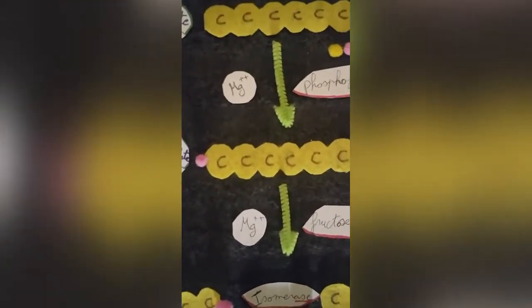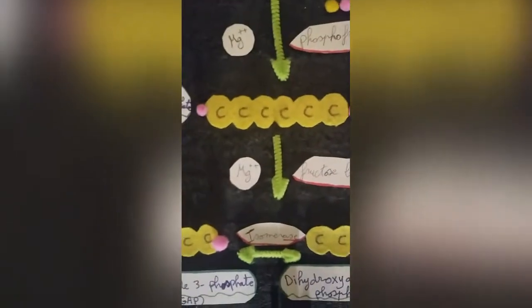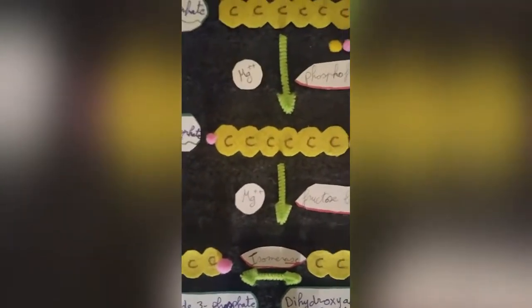After that we will start by adding magnesium and fructose biphosphate aldolase to cleave this compound into 2. This will be part 2, where we cleave the 6 carbon atoms to give 3 carbon atoms, 2 molecules, each one with 3 carbon atoms.